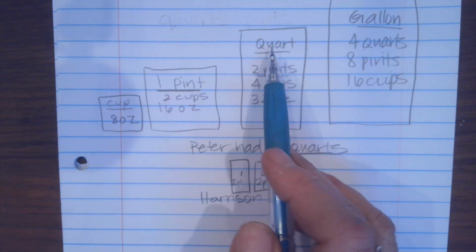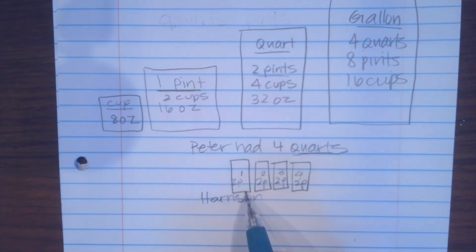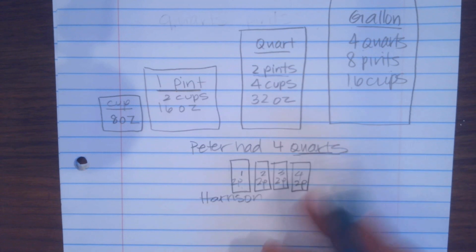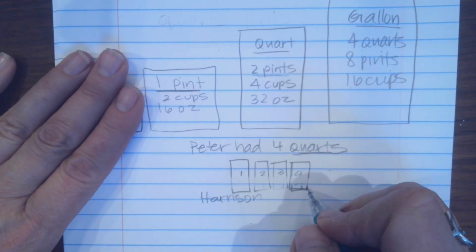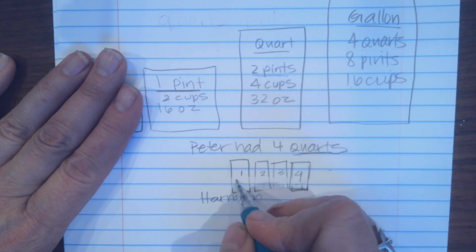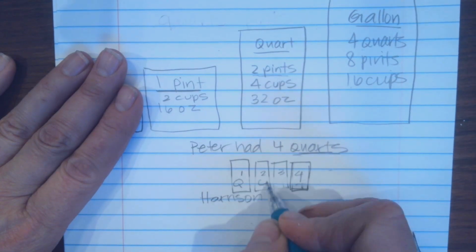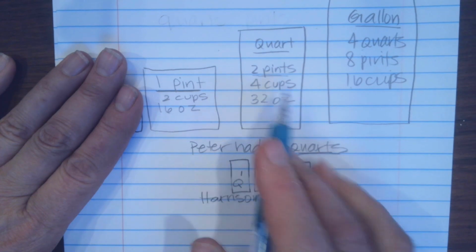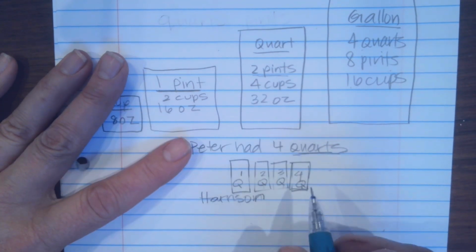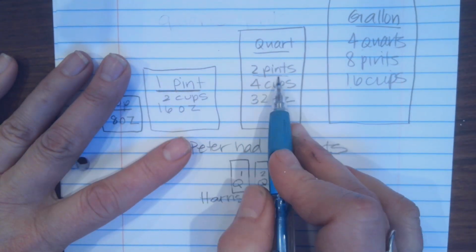So that's per quart. And you said you had, so draw this out. 1 pint, 2 pints, 3 pints, 4 pints. This is what Peter had. So this is a quart and a quart and a quart and a quart. But Harrison's is in pints. And we see from up here that 1 quart equals 2 pints.